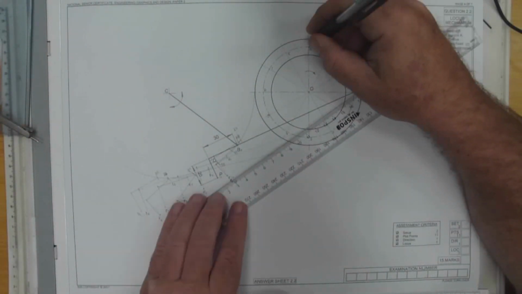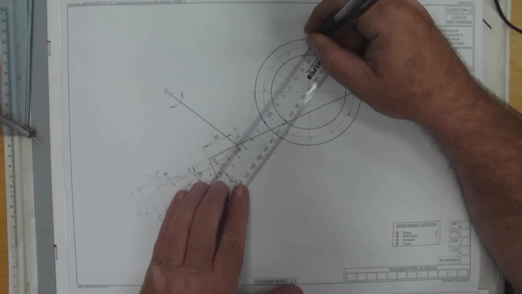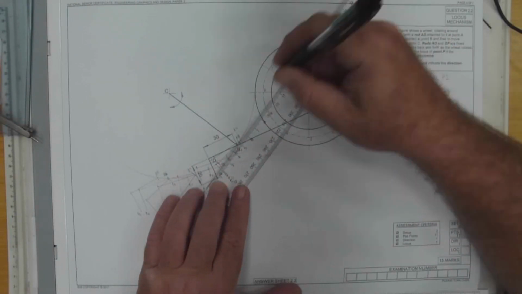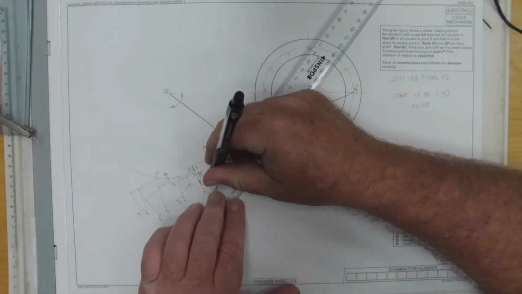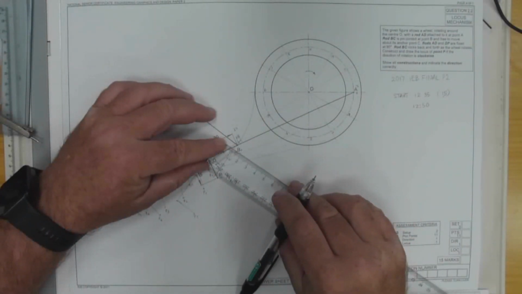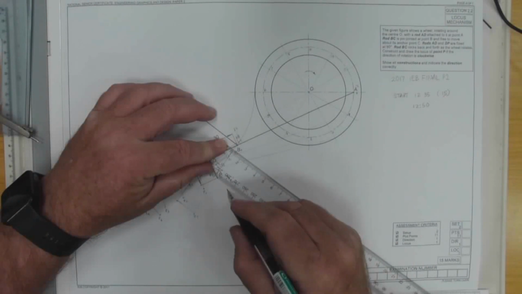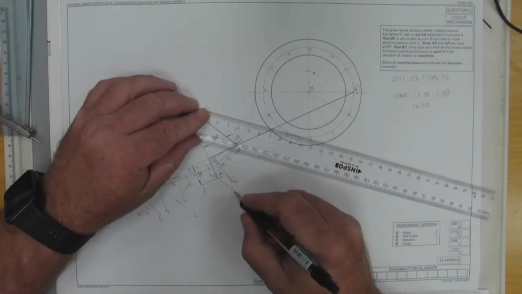P9, lining it up, sorry, that's A9, line that up with B9, there is 30, mark that off, and there is P9.